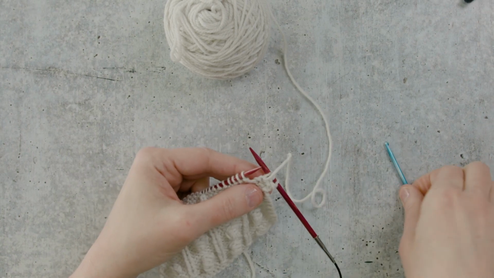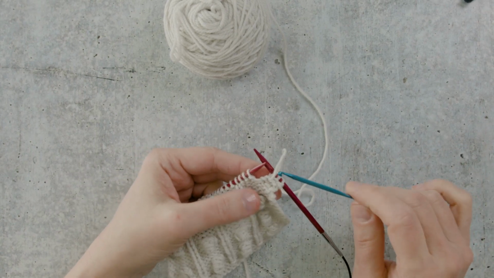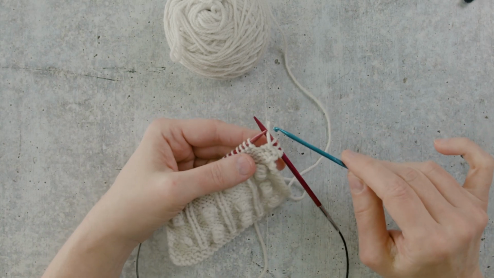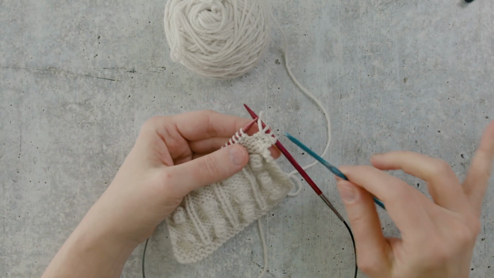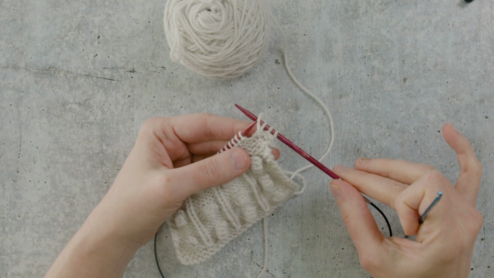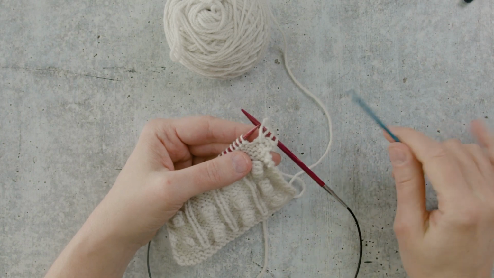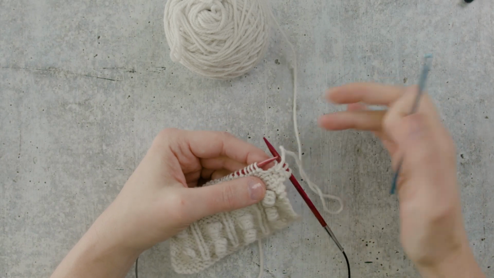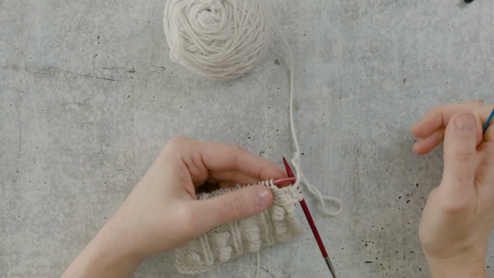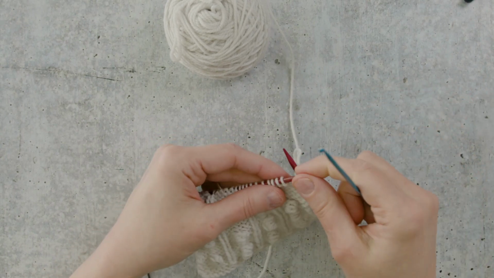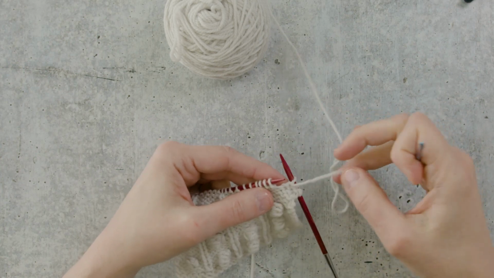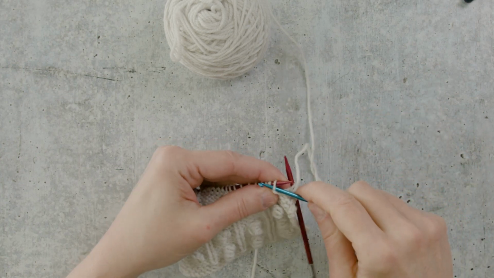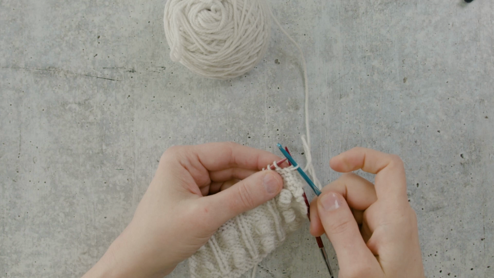So I'm going to take my crochet hook, and to create your crocheted bobbles, you want to use a crochet hook that's one size smaller than your knitting needles. That'll help you get all of your loops worked for your bobble without getting stuck. So I'm going to take my stitch that I want to work my bobble in, and I'm going to slip that onto my crochet hook.